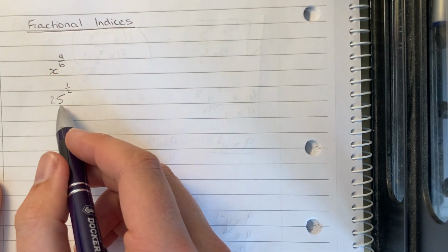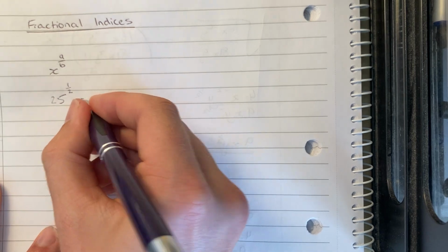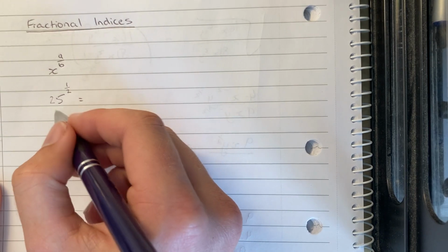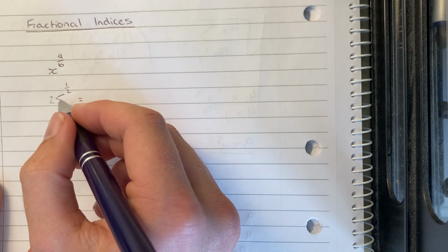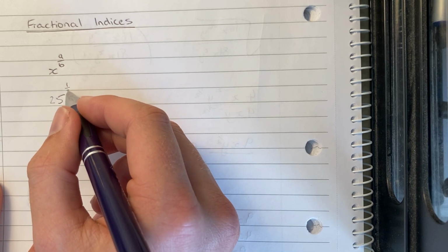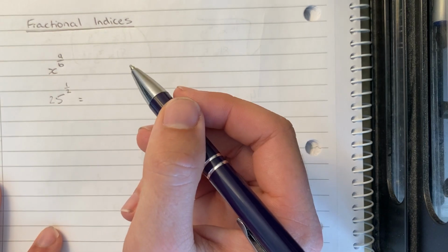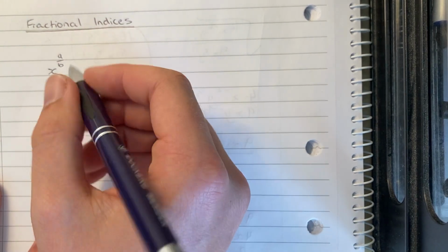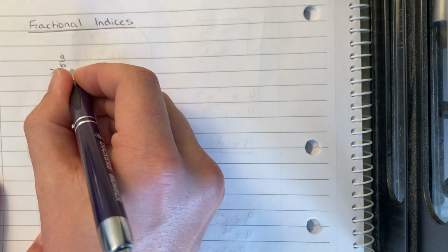We know 25 squared, 25 to the power of 2, is just 25 times 25, but how do we multiply something by itself half times? Again, it doesn't really make sense, so we need to use our index law.